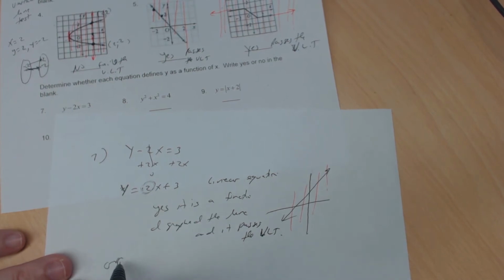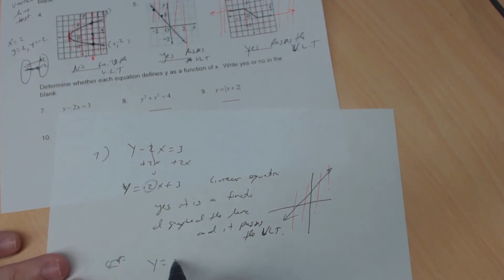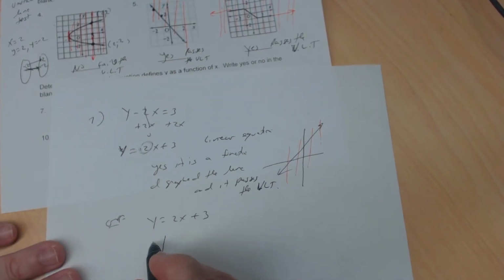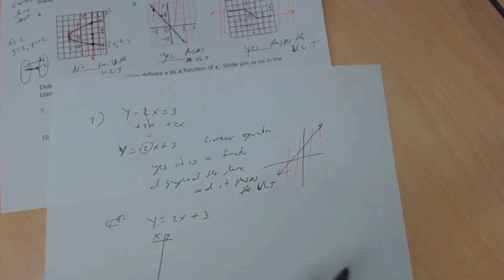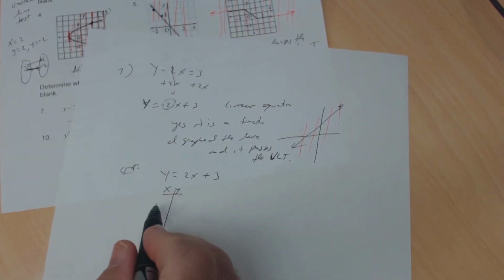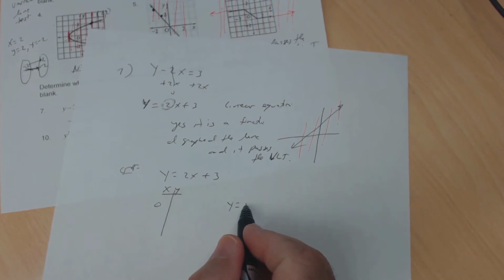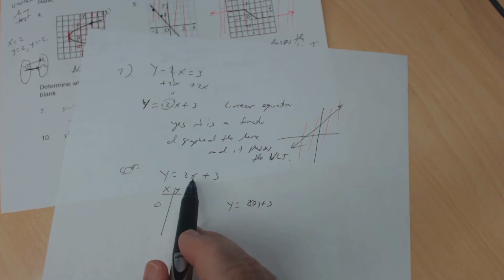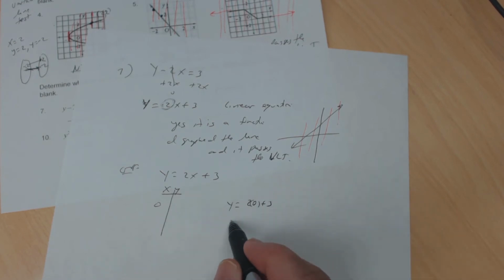Now the other way is this. Let's rewrite this: y equals 2x plus 3. The other way is to just use a t-table. Give some numbers for x. If x is 0, y would be 2 times 0 plus 3, because where we see the variable x, you plug in 0. So that's 0 plus 3, which is 3.